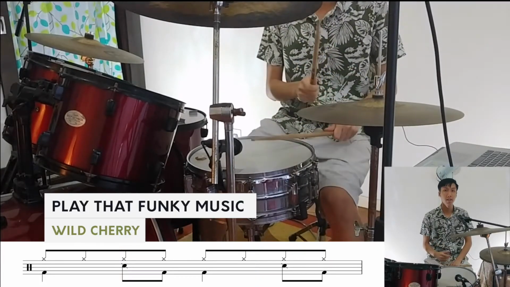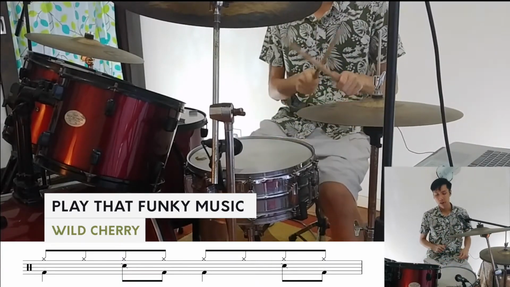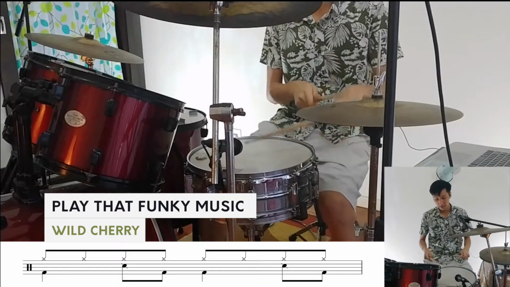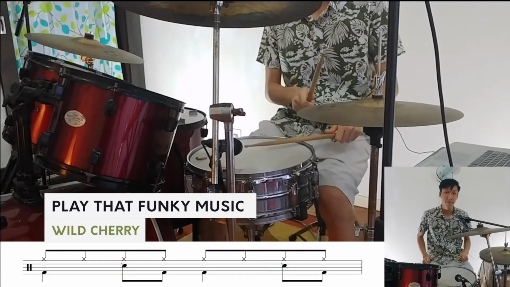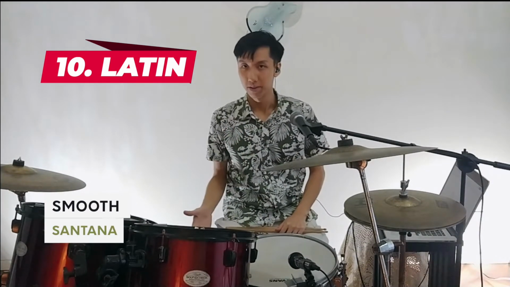Here, I'm putting in a little bit more kicks, and most of all, I'm doing rim shots, where I'm hitting the center of the drum and the side of the drum at the same time. Typical of funk music. Number 10, Latin music. Now we're doing Latin rock in this one, just because Latin is a really authentic drum groove, and we really need to change the groove if we want to really sound Latin.